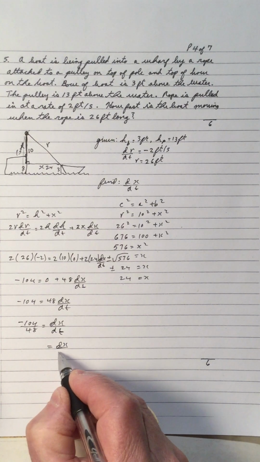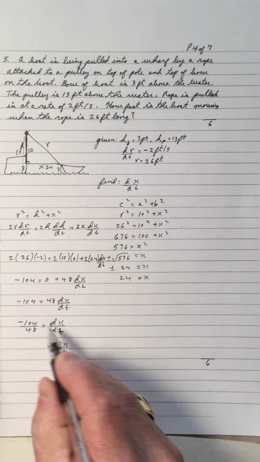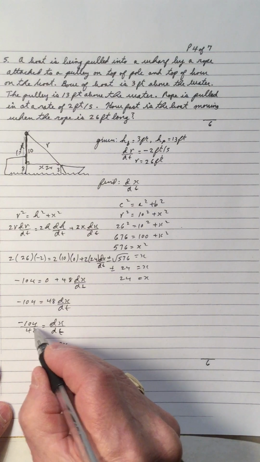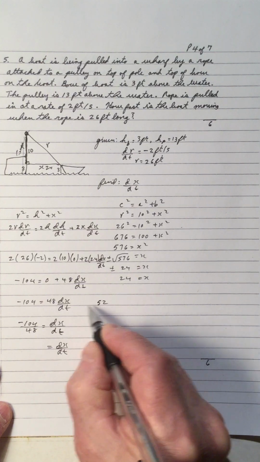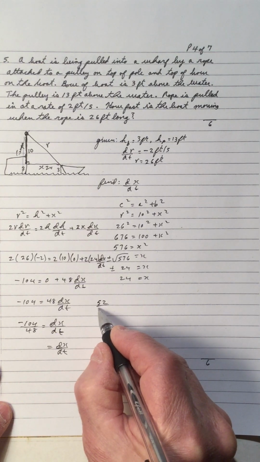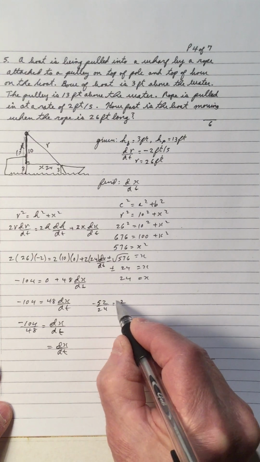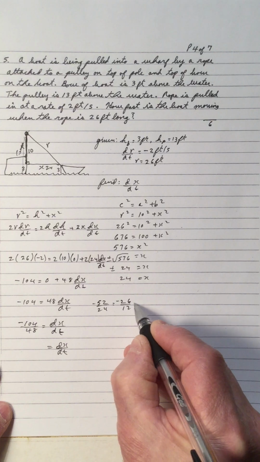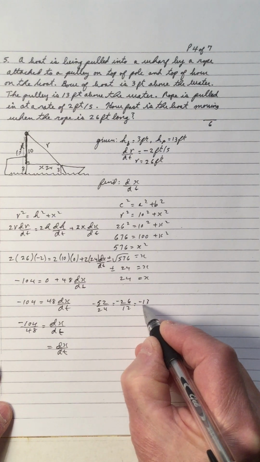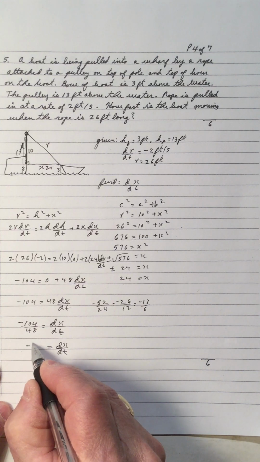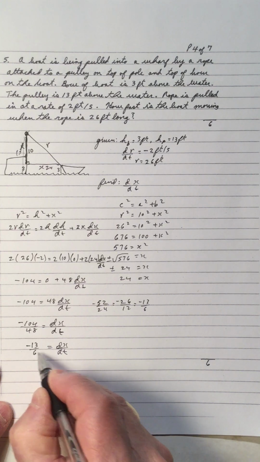So dx/dt. If these are even, I just reduce that down. Two into both of these gives me 52 over 24. Again, they're even, so it's negative 26 over 12. They're still even, so it's negative 13 over 6. So this becomes negative 13 over 6.